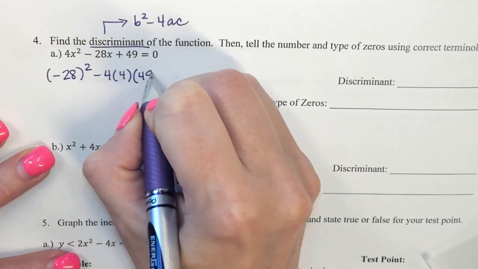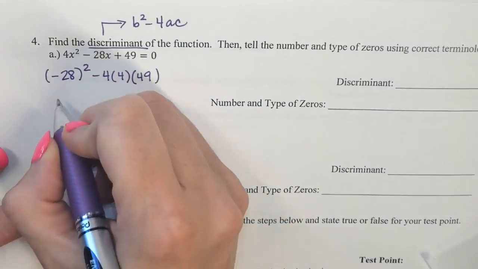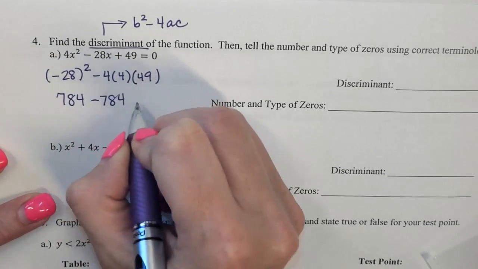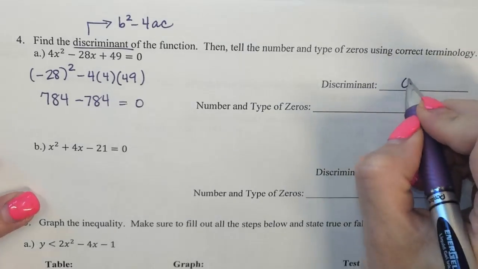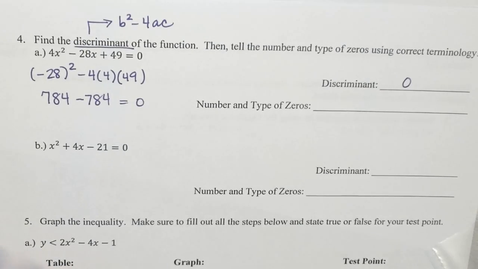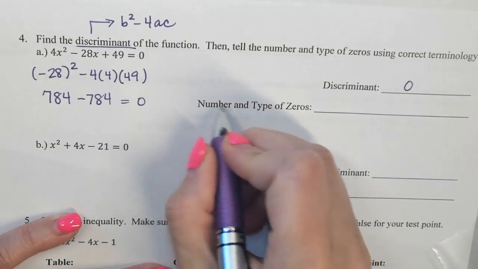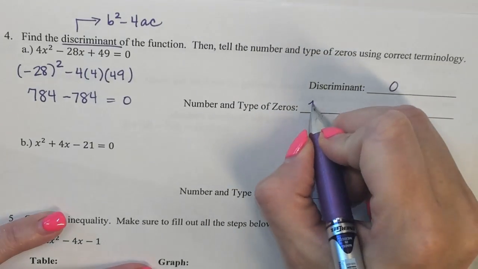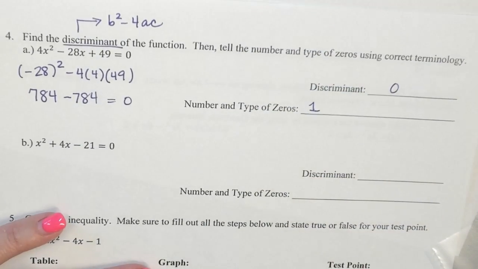Okay, and this was one you could use your calculator for. So you would have got 784 minus 784, which is 0. That's what you're going to put on this line. Okay, and then the number and type of zeros. So the number that they're going to have is either going to be 1 or 2. 0 is the only one where you have 1, 0.